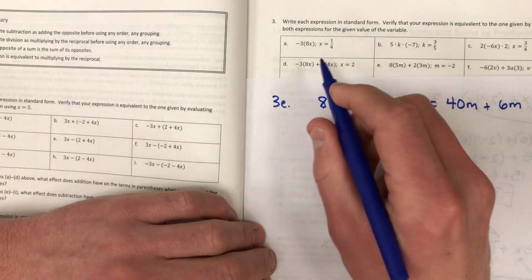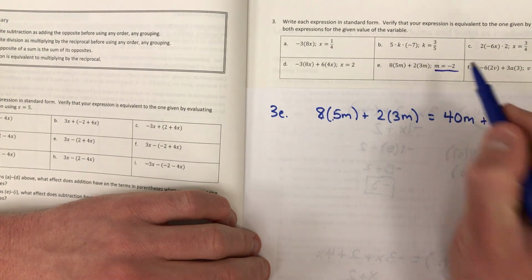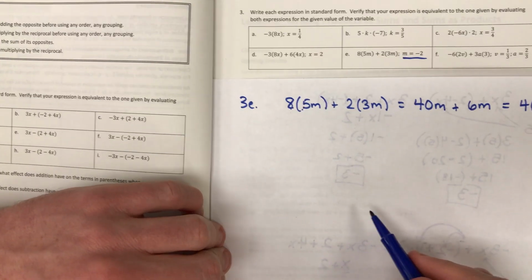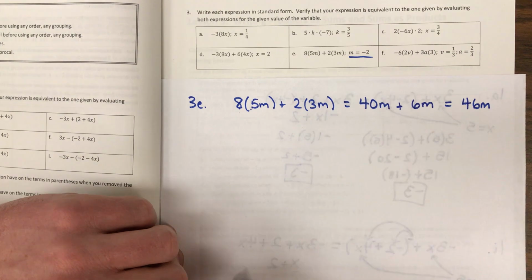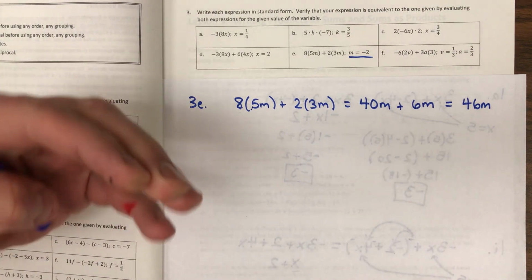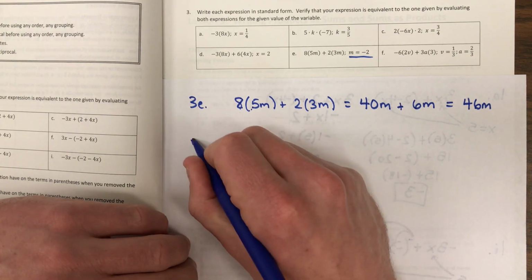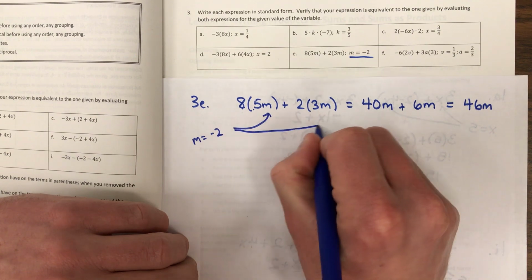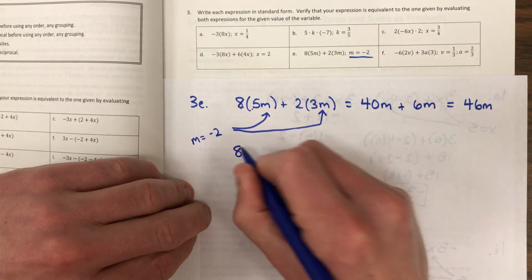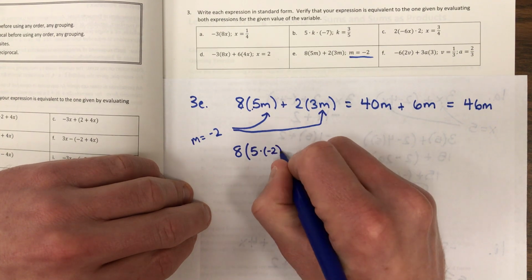And now in this question, they want me to evaluate both of these when m equals negative 2. Sorry, I just realized I'm off the screen a little bit. And then make sure that they both evaluate to the same value. So I'm going to substitute m equals negative 2 in for this m and that m, and I get 8 times 5 times negative 2.